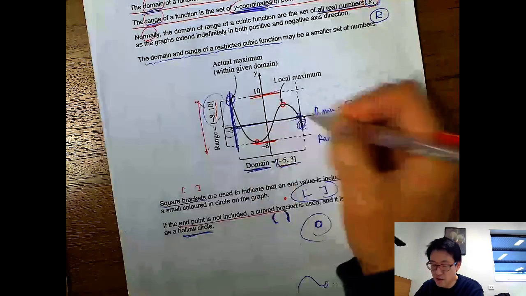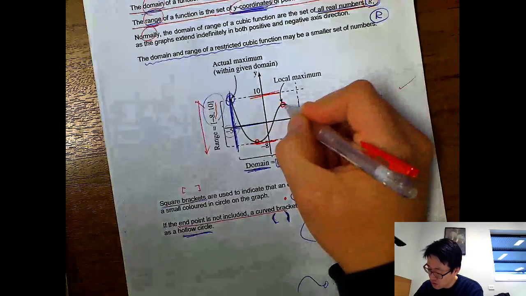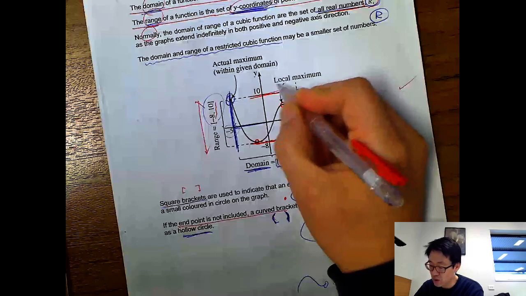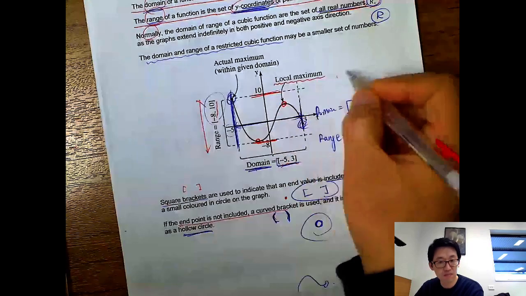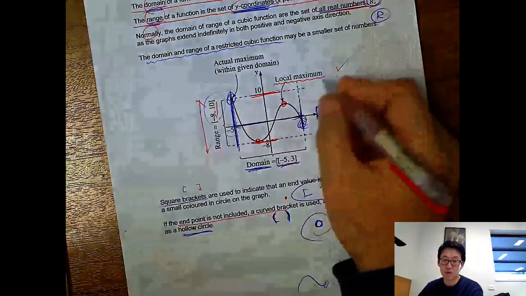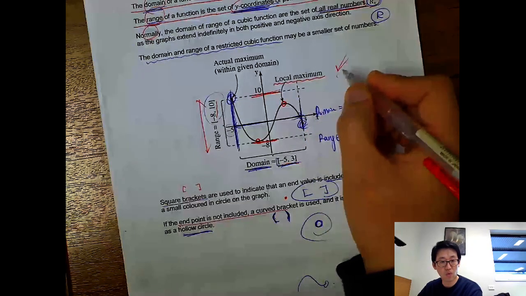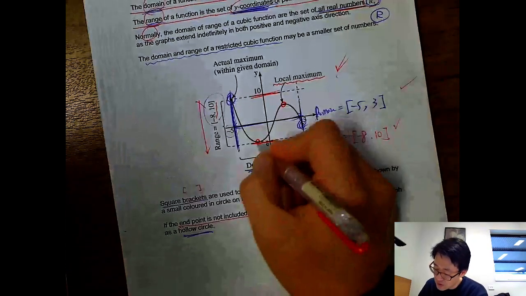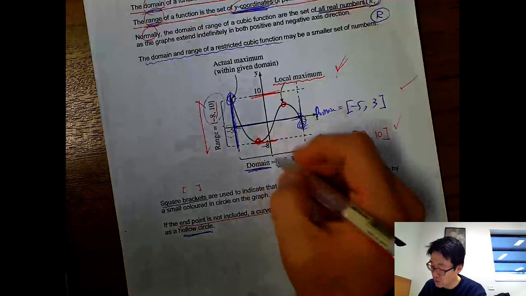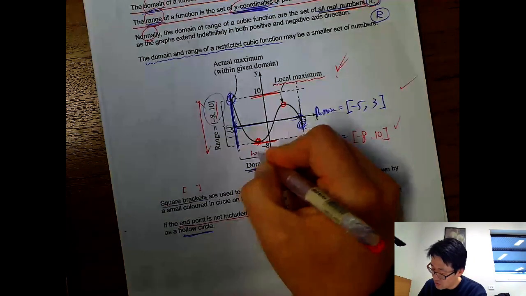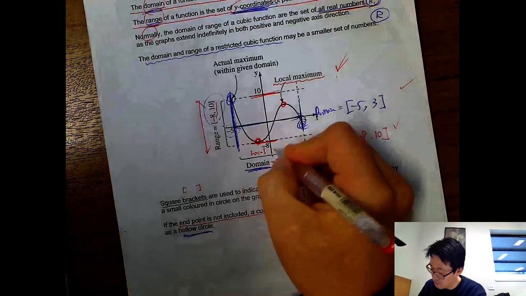And then the inner curve, the turning point there. The higher turning point we call local maximum. The reason we introduce this is that you will use it for Methods 4 and Specialist. And this one we call local minimum.